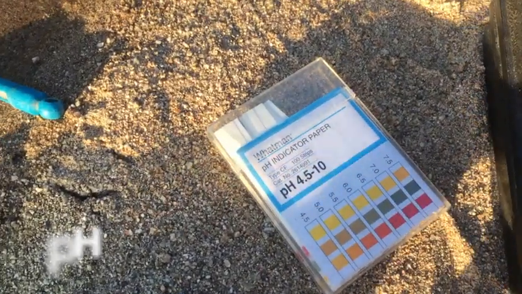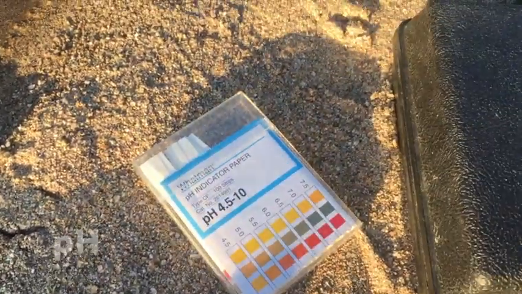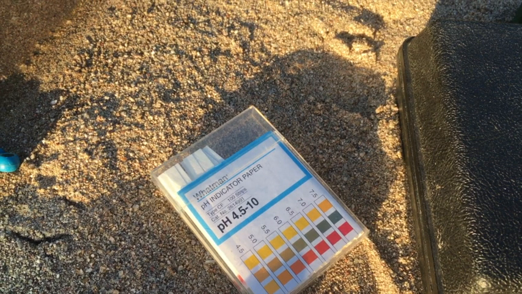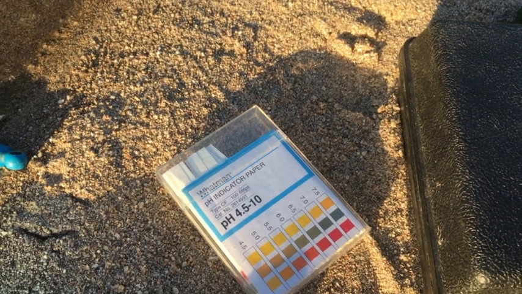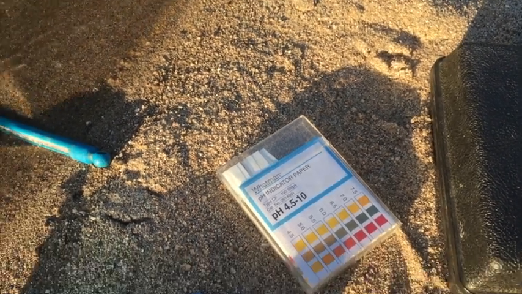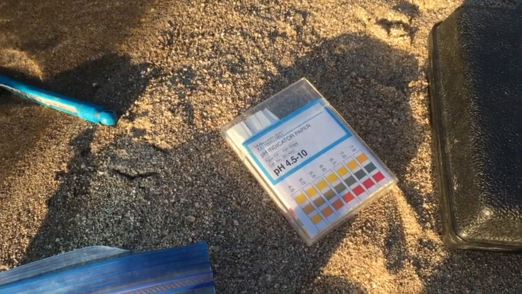The next thing I'll talk about is pH. So the pH, as you probably know, tells us how acidic or basic the water is, which is also linked to species tolerances and growing conditions. Those are test strips there.